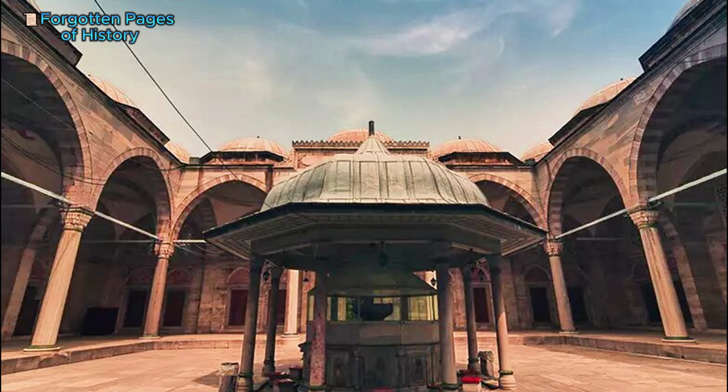Commissioned by Sultan Süleyman the Magnificent in memory of his son, Şehzade Mehmed, who died young, the complex included a mosque, a charity kitchen, a madrasa, schools, and a mausoleum. Construction began in 1543 and was completed in 1548.